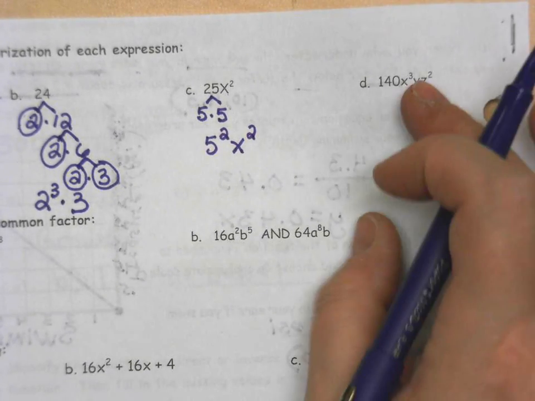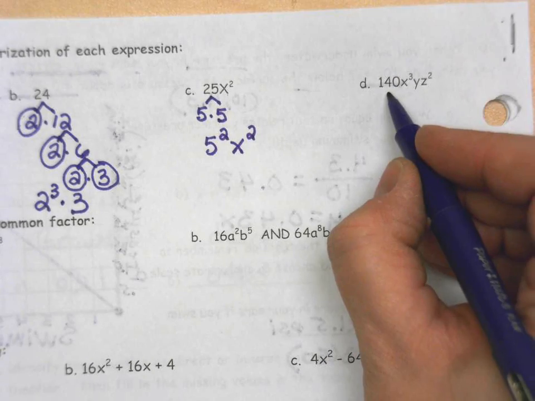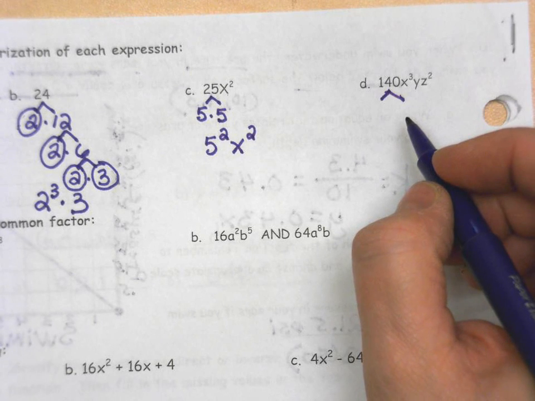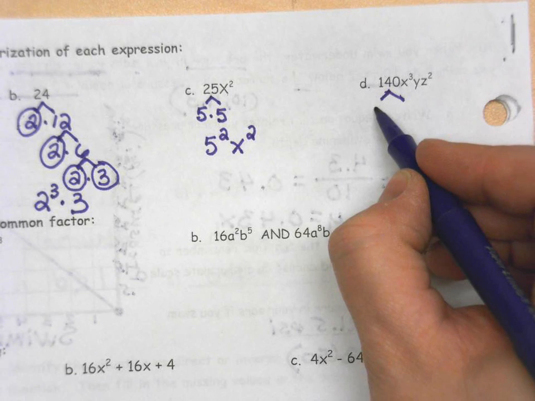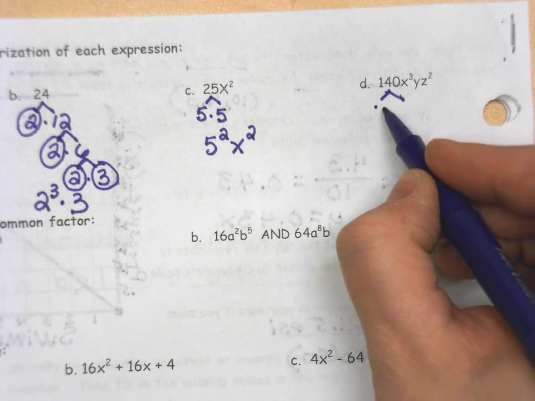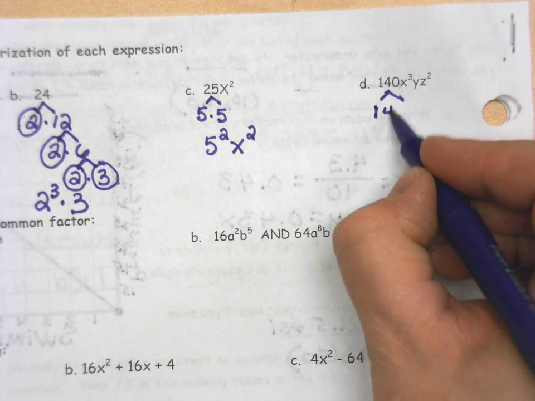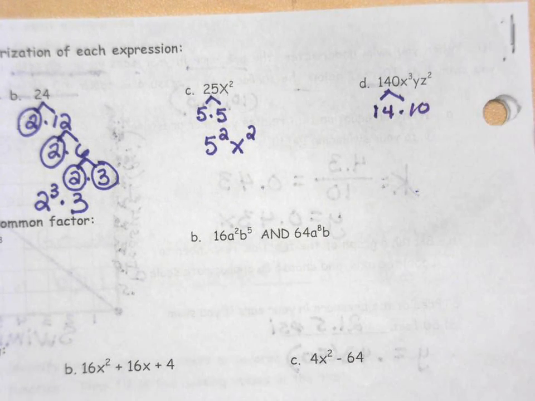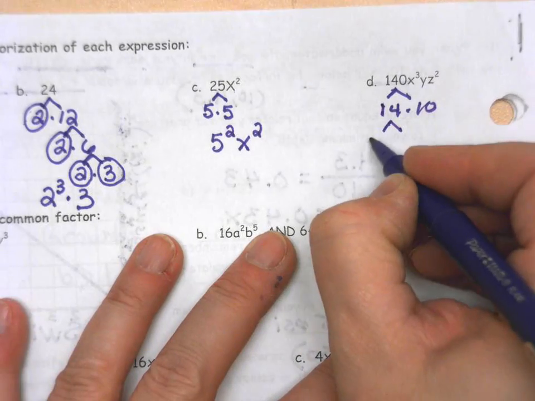Okay, this one here, we would do 140, and you can start with a prime number first, or you can choose any numbers. It really doesn't matter. I probably would have done 14 times 10 because I know that 14 times 10 is 140, and it doesn't take much mental capacity to figure that out.